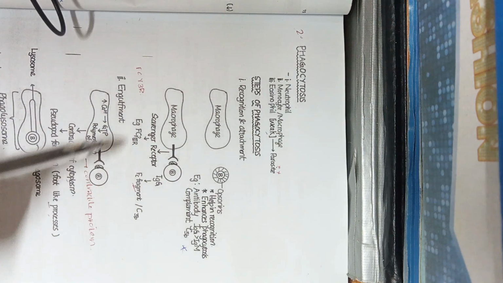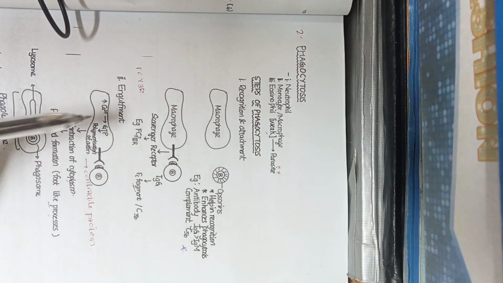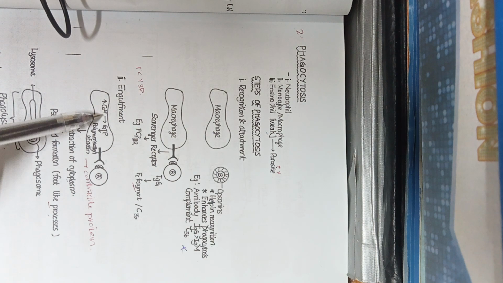Now the next step is engulfment. How will it engulf? When it recognizes and attaches to the body, inside the macrophage calcium level increases.